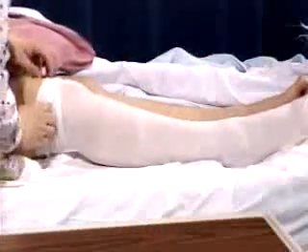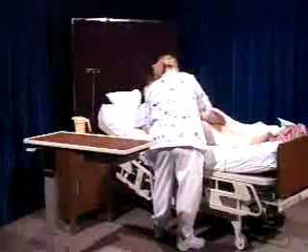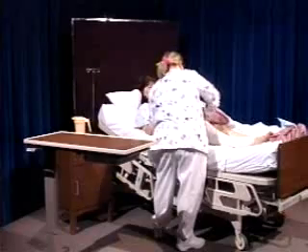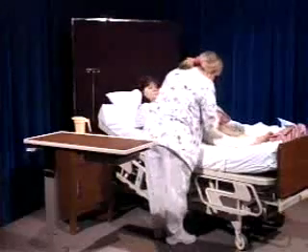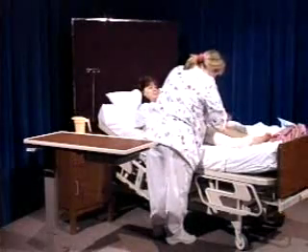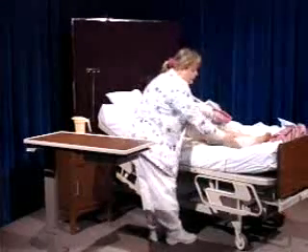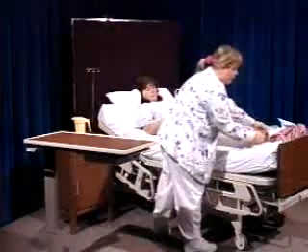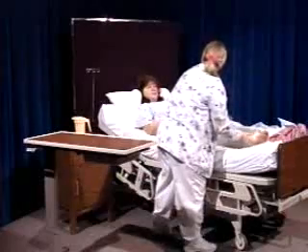Draw the stocking smoothly towards the thigh. Check to be sure that the stocking is applied evenly and smoothly. There should be no wrinkles. Check the material on the toes to be sure that it is not too tight.